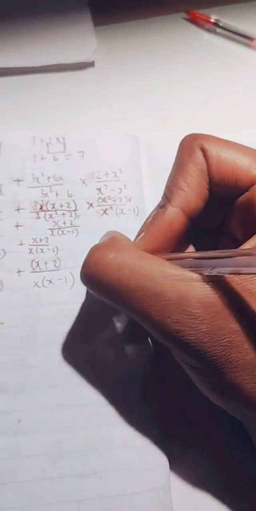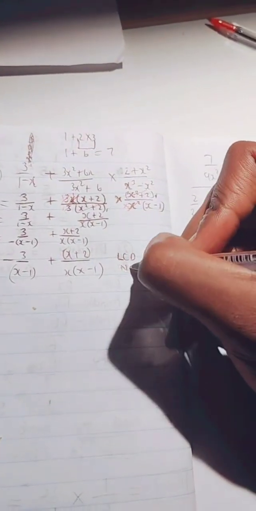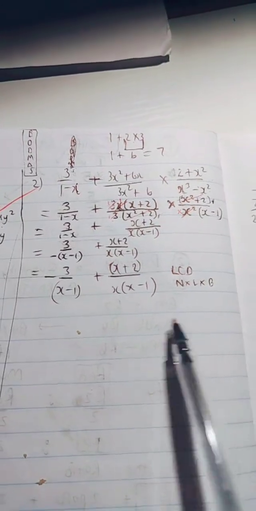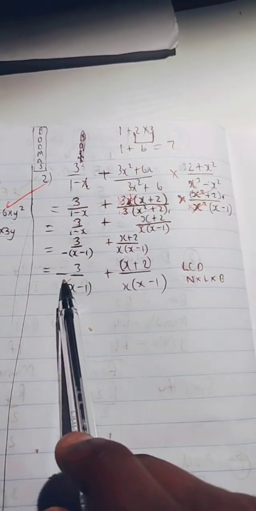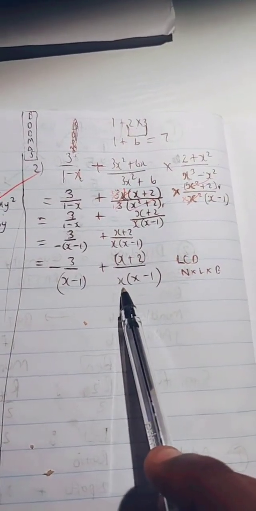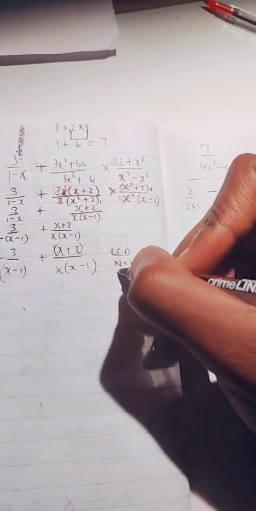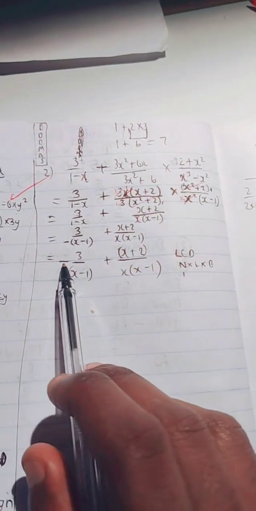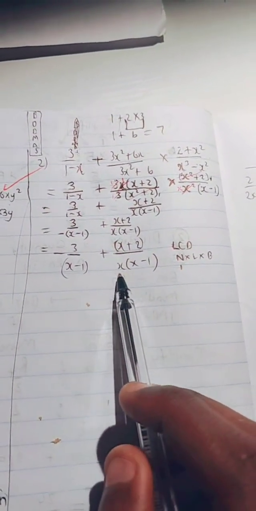Now let's find the LCD. We find it according to the product of the number, letter, bracket. If we look at number, we are looking at the number that is before the bracket. So we have 1 and 1. The lowest common multiple between 1 and 1 is 1. Then we move on to letter. Here outside the bracket we have no letter. Here outside this bracket we have x.